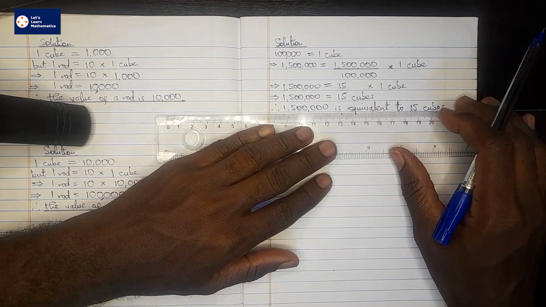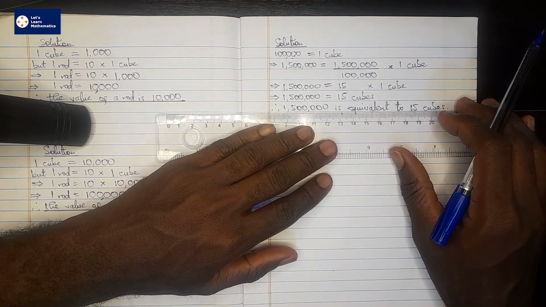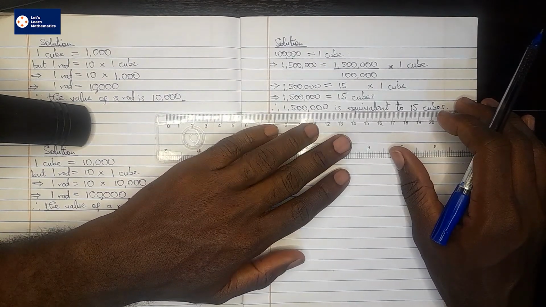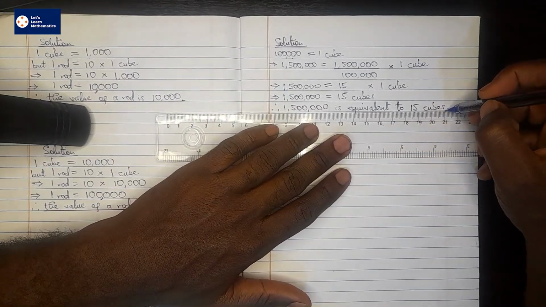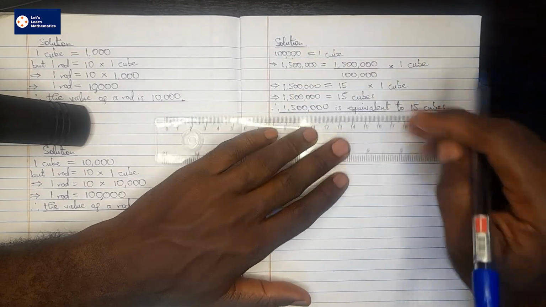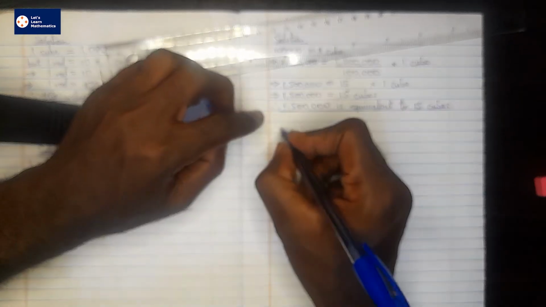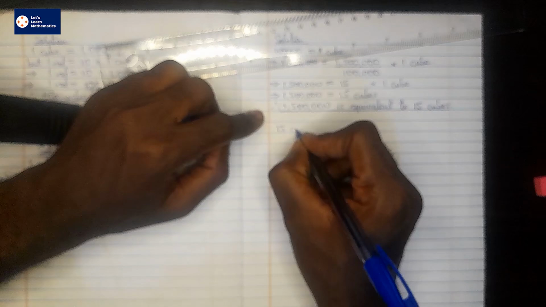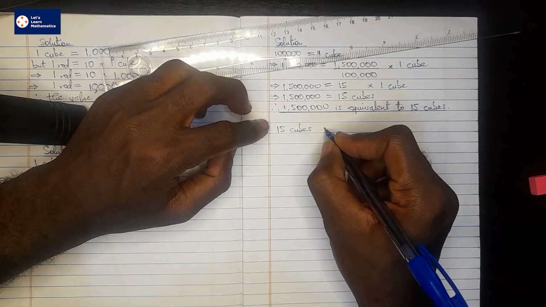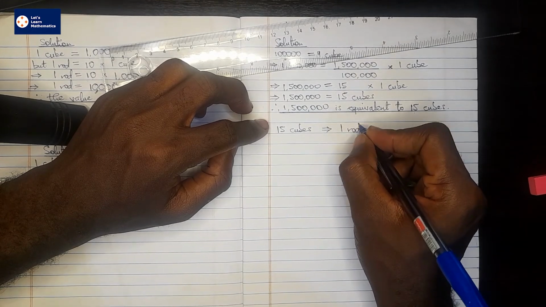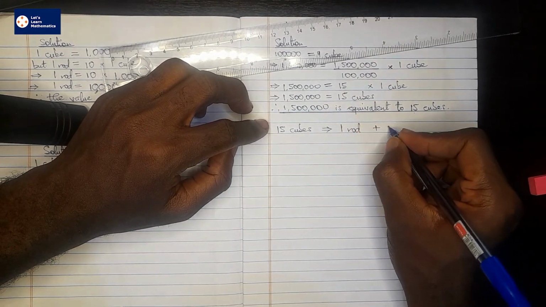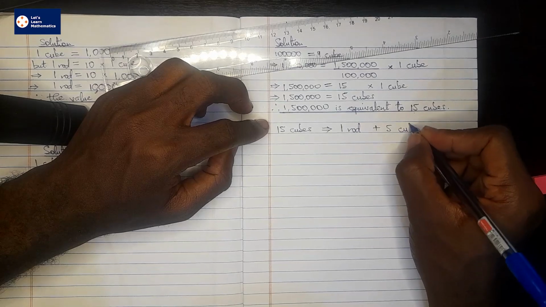But when we talk of multi-base blocks, we know that 10 cubes will give me 1 rod. So if I have 15 cubes, it is the same as 1 rod plus 5 cubes.